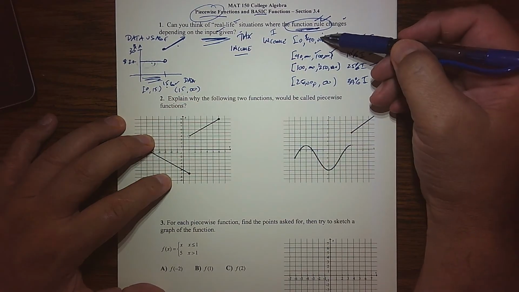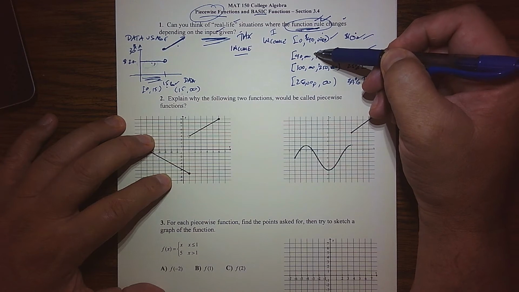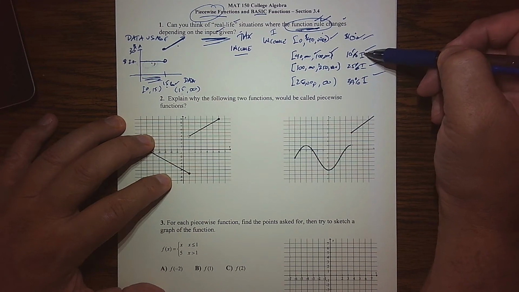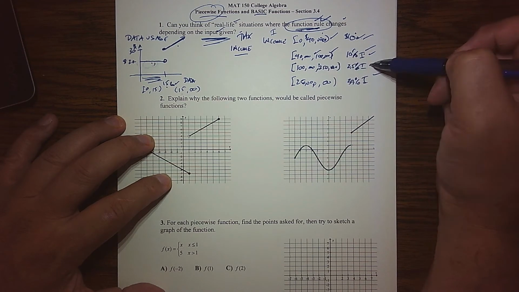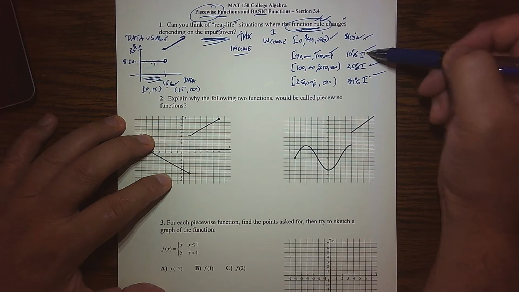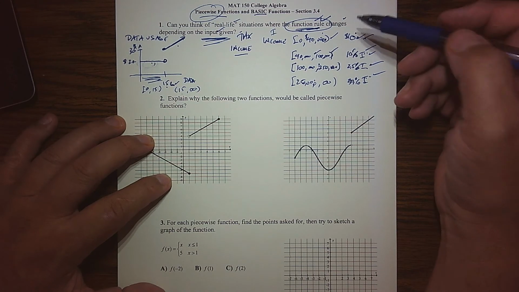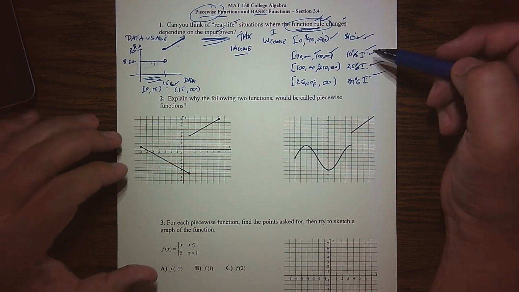So if I'm in this tax bracket, I'm paying 0 in taxes, or I'm obligated to pay 0 in taxes. If I'm in this tax bracket, I pay 10% of what I've earned. If I'm in this tax bracket, I pay 25% of what I earn. And if I'm in this one, I pay 39%. So the rule changes depending on the bracket that we're in. So that's a classic situation. So let me build on that.